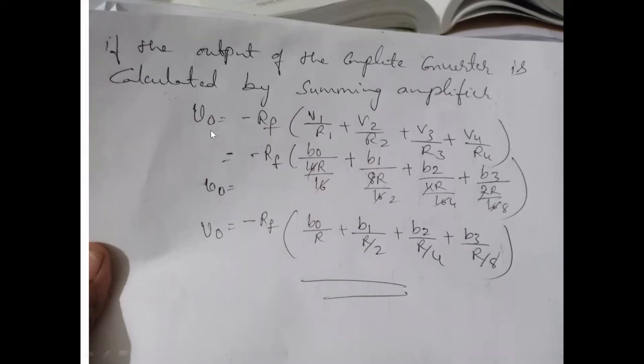So the output of a summing amplifier is nothing but minus of the sum of all your inputs. Suppose if you consider all the resistors to be the same, in that case minus (V1 plus V2 plus V3 plus V4).